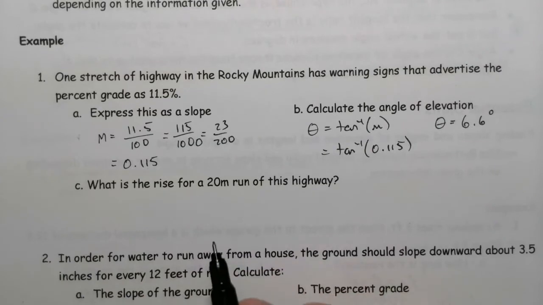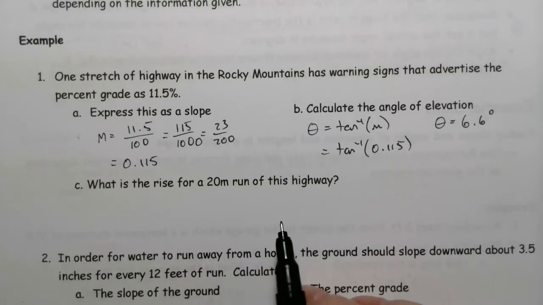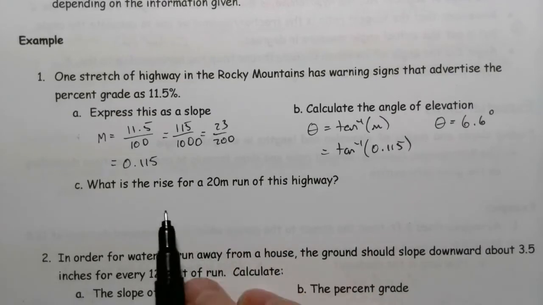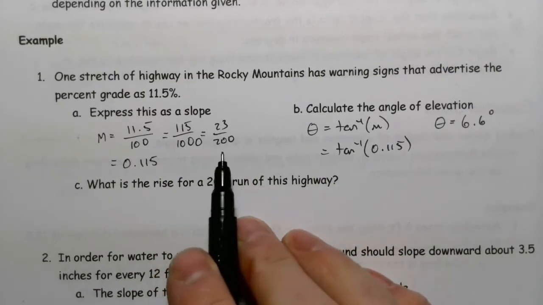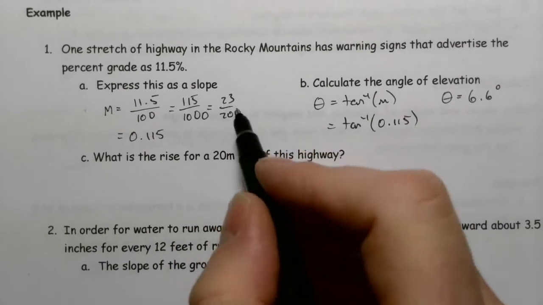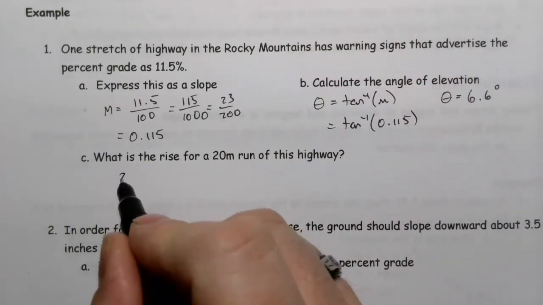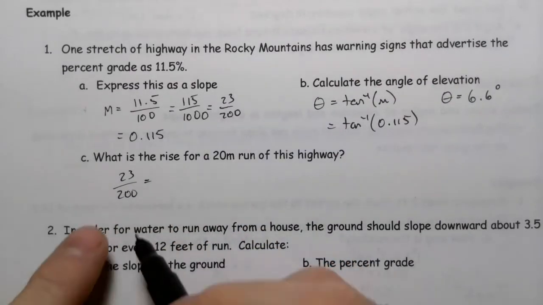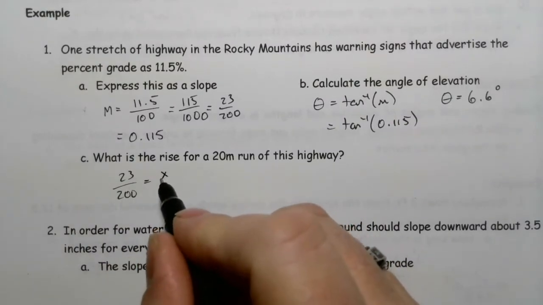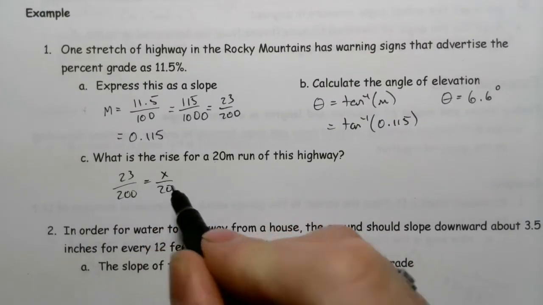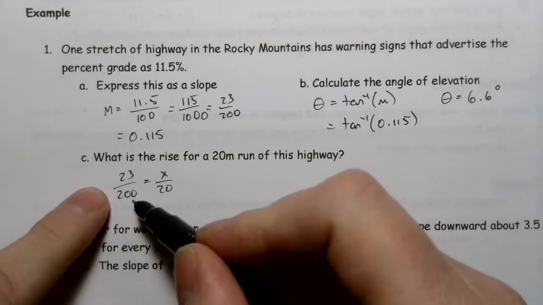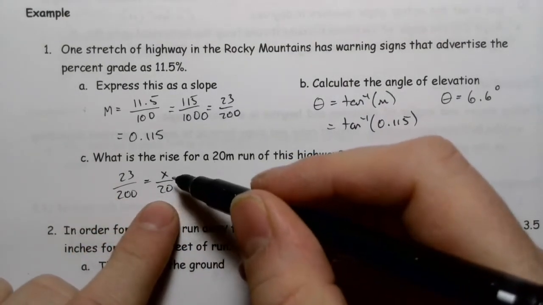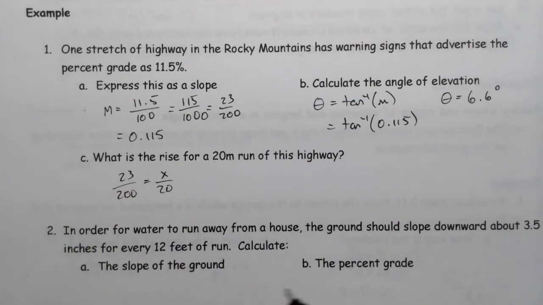Now, what is the rise of a 200-meter run of this highway? Well, in this case, I might actually go back and use what I just figured out, because that's a nice little expression for rise over run, so 23 over 200. And now I'm going to set up a proportion with that slope. I want to know what the rise is over a run of 20 meters. So I know what the slope is, and I'm given one other bit of information, so I can set up this proportion.